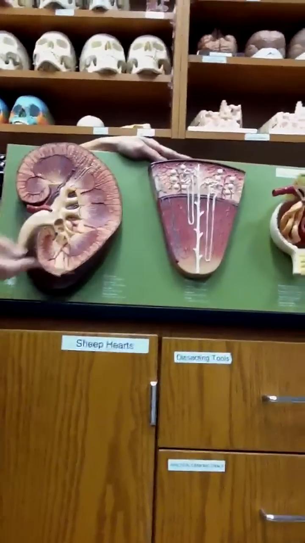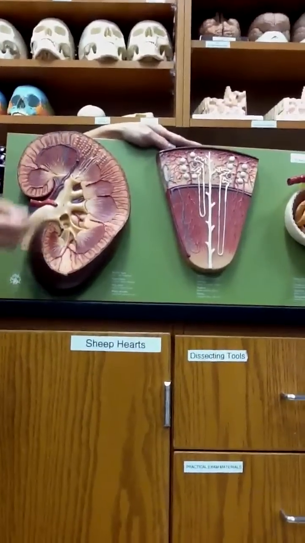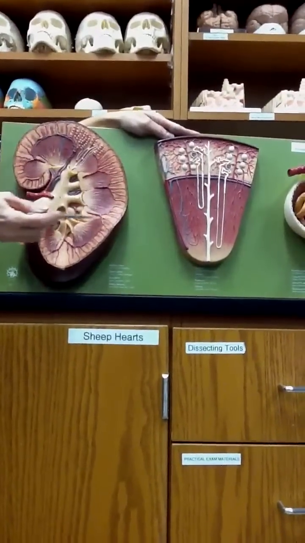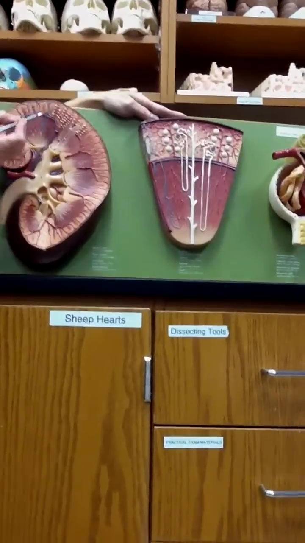All right, so right here, identify the entire organ. Kidney. Identify this outer layer. Renal cortex. Identify this region. Renal medulla. Very good. Okay, see in the cortex these little dots?